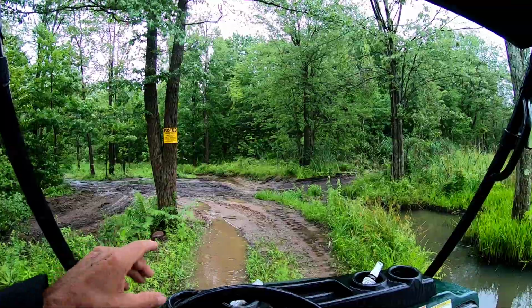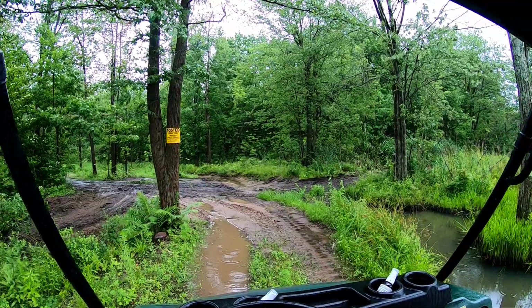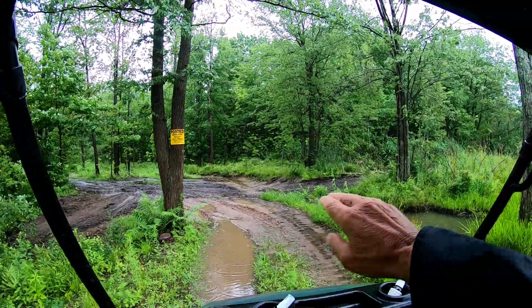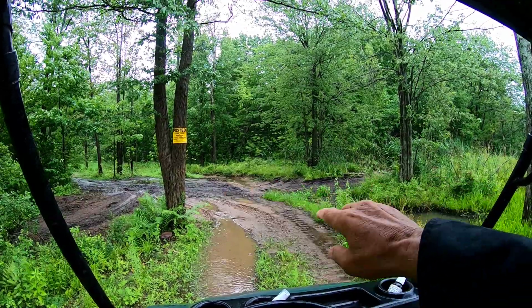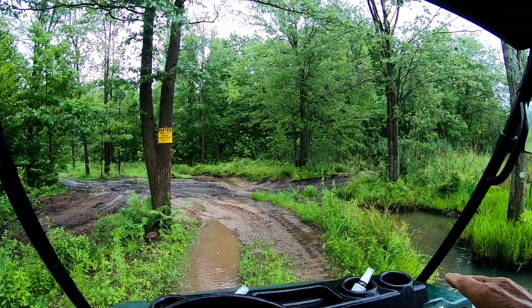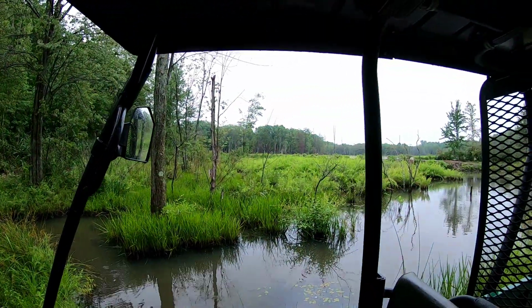This is an area where I wanted to widen the area that the vehicles go across on this access road, but it's also a spillway for this lower pond right here.